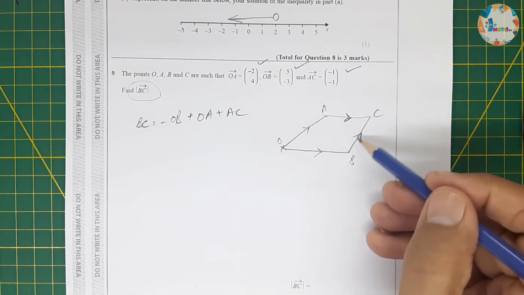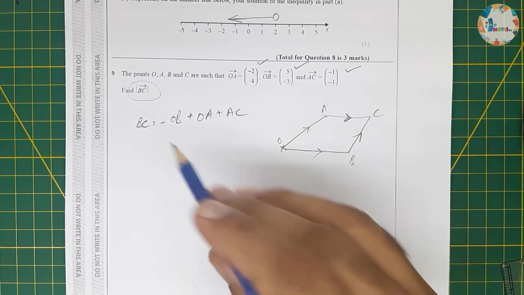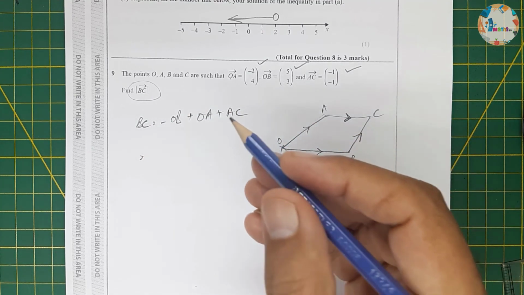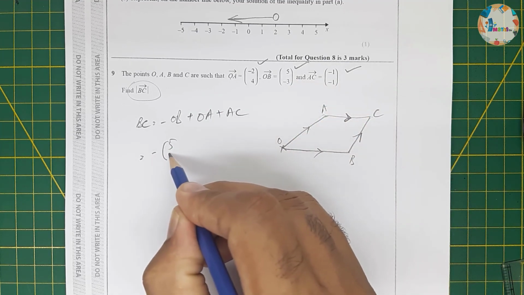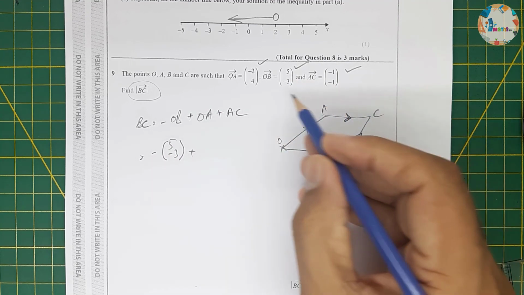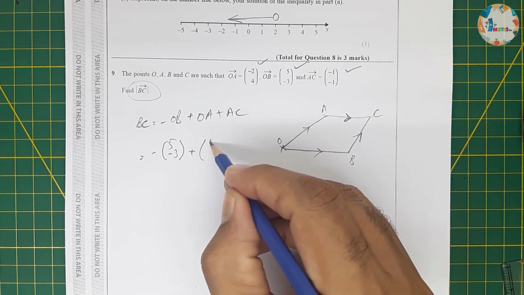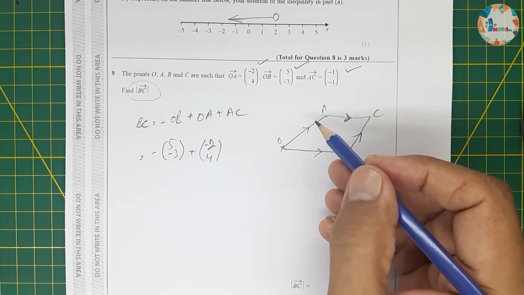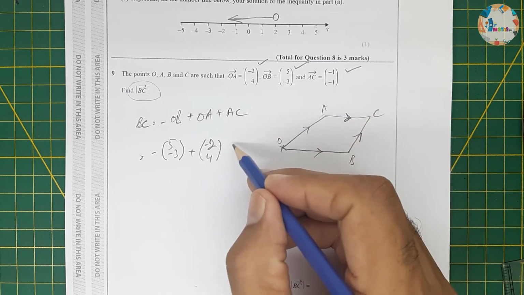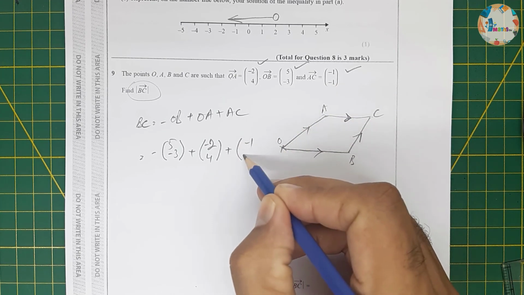So this is the equation which we got from here. Now we can replace this one. Minus OB will be minus of 5 and minus 3, and plus OA is minus 2 and 4, and AC will be plus minus 1 and minus 1.